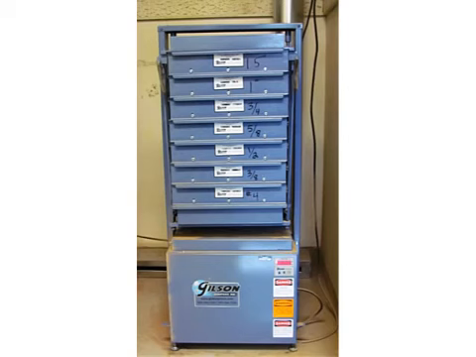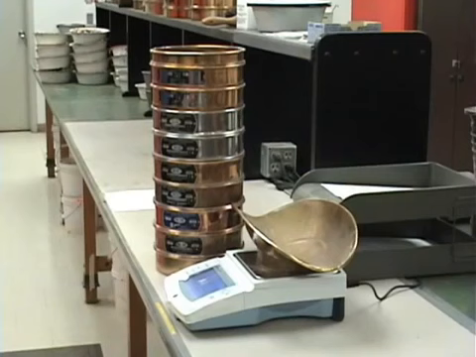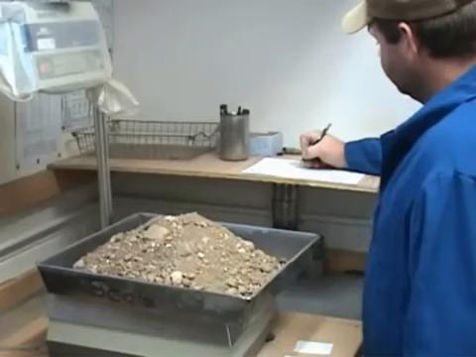The first part of the video demonstrates the coarse gradation and the second half shows the fine. The material used in this video is from a pit run sample.